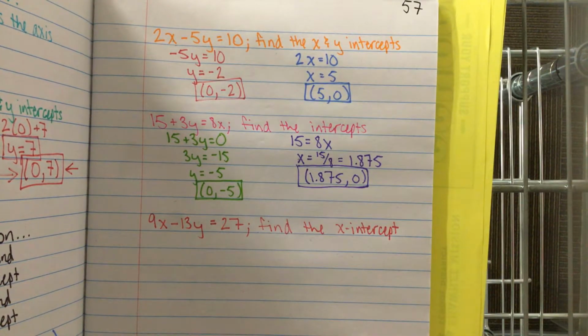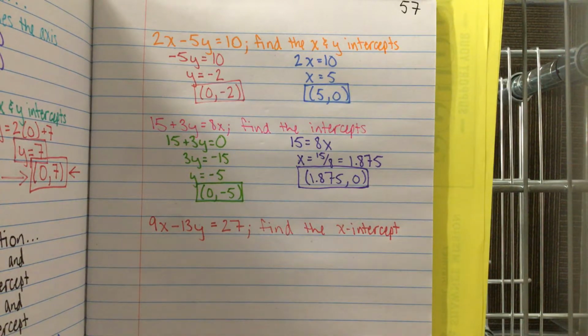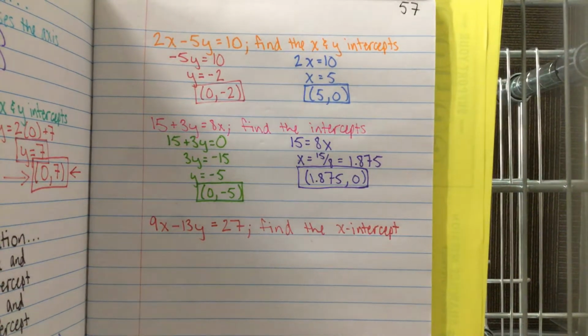The next problem says 9x minus 13y equals 27. Find the x-intercept.